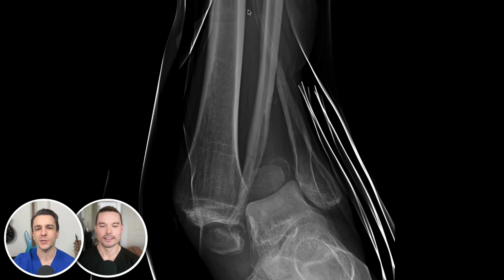Just a disaster right here. This is our fibula completely sheared in half. I guess there's two completely separate pieces, just split down the middle. Yeah, and this is actually really cool too, because you might be tempted to call this a Weber C.